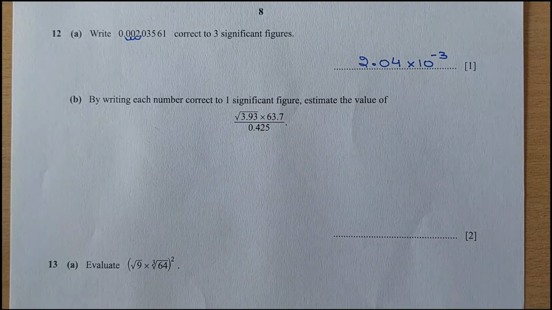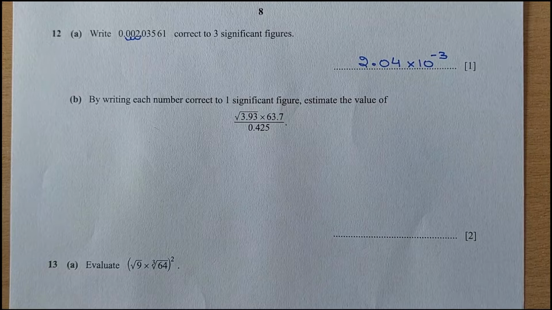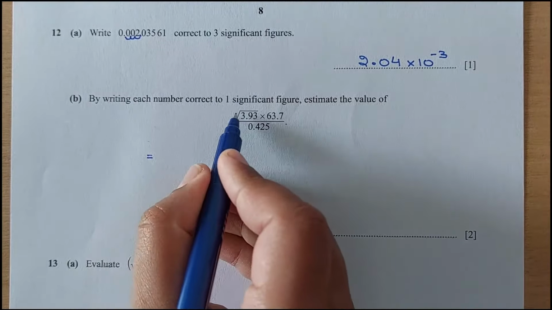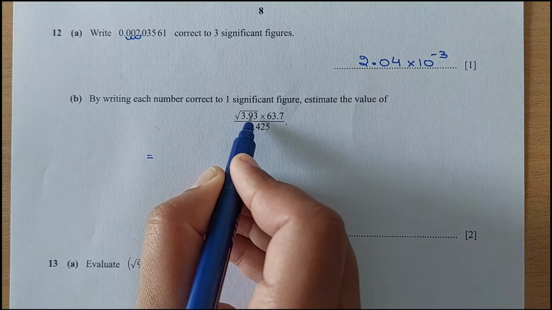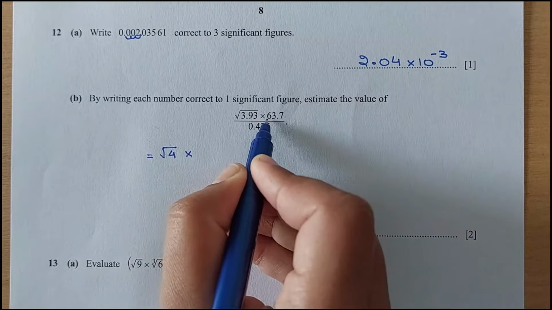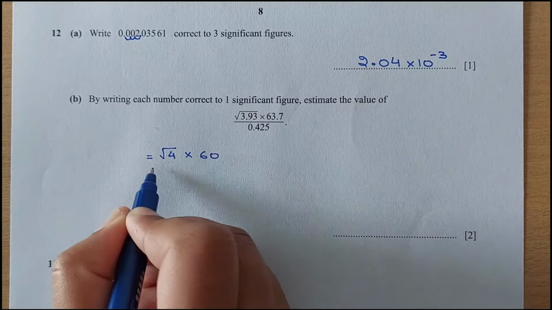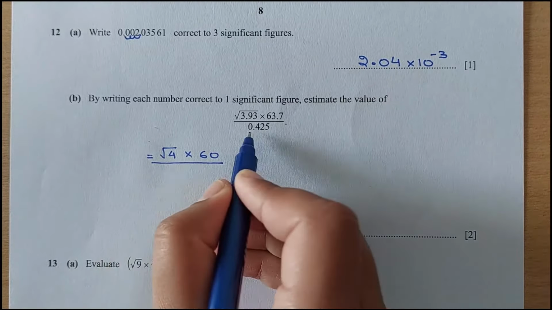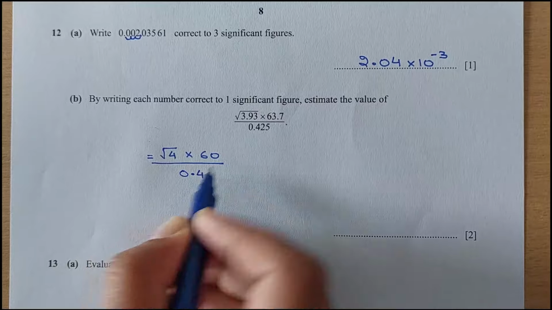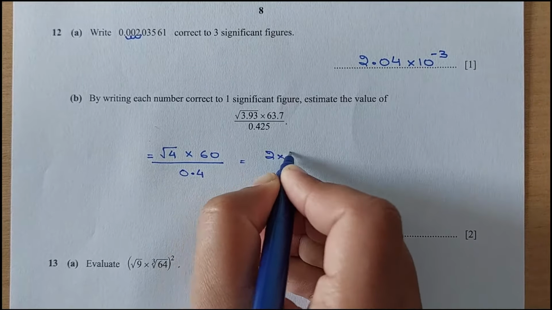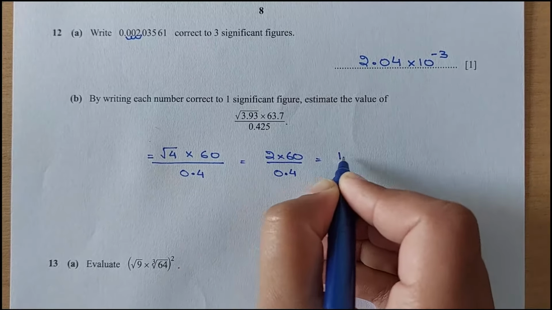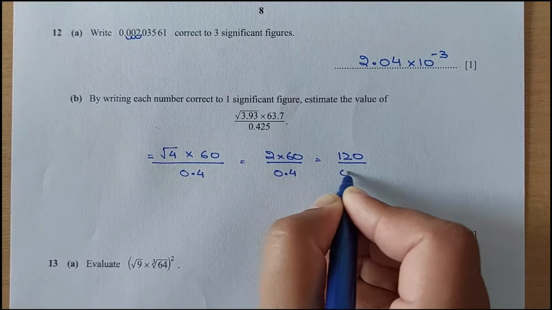Now for B part, by writing each number correct to 1 significant figure, estimate the value of. Okay, so let me write down to 1 significant figure. So 3 is for 4 significant figure, the next is 9, so this is just square root of 4 times 6, and then 3 just 60, and then 0.4, and the next is 2, so just 0.4, right? And this is 2 times 60 divided by 0.4, and 2 times 6 is 12, so 120 divided by 0.4.